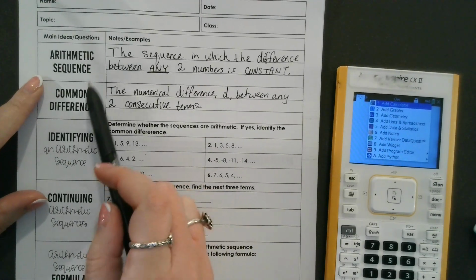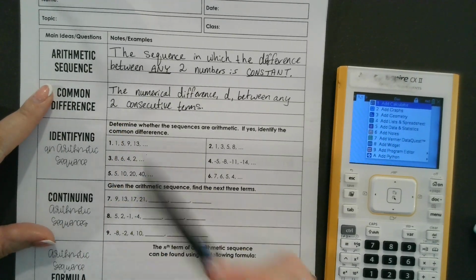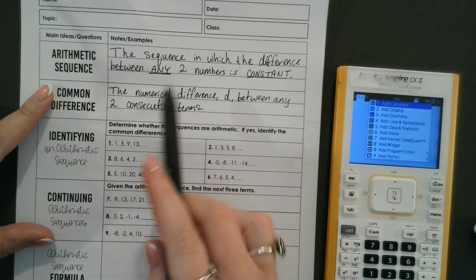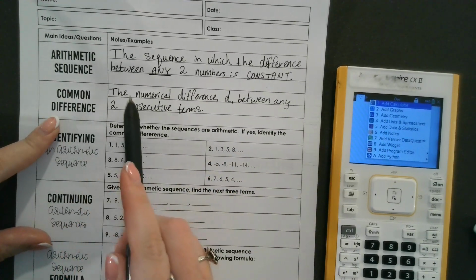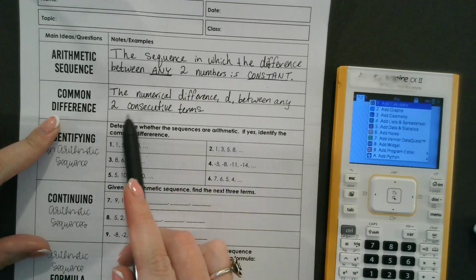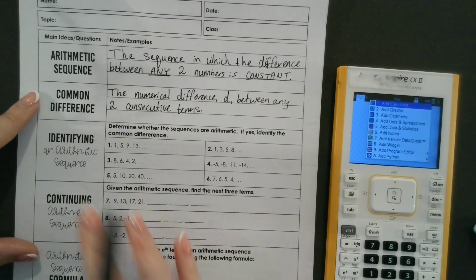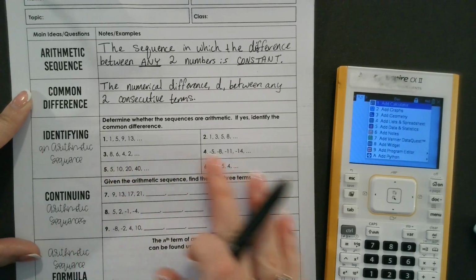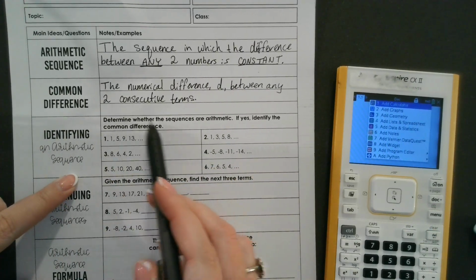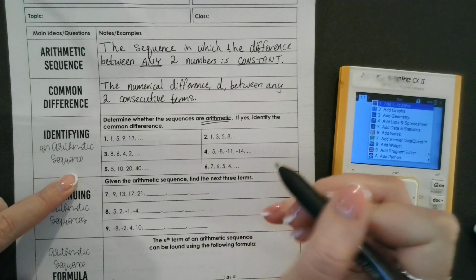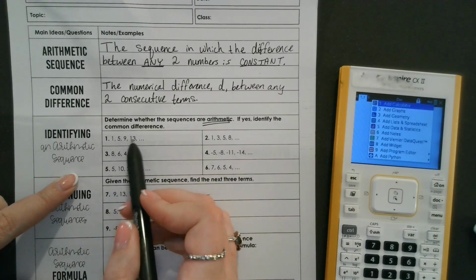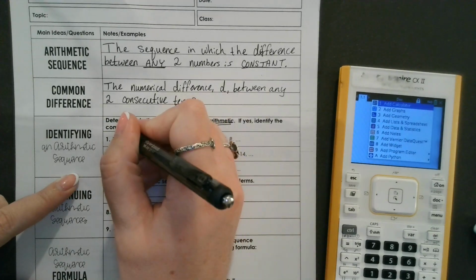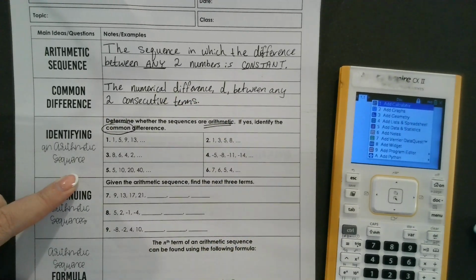So to begin, an arithmetic sequence is defined as the sequence or the pattern where any difference between two numbers is constant. And we call the common difference the numerical difference, or D, between any two consecutive terms. Here we're given a couple of sequences, which are just patterns of numbers, and we have to determine whether the sequences are arithmetic. To check if they are arithmetic, we have to find the difference between every set of numbers, and it has to be the same. It has to be a common difference. If it's not a common difference, then it's not an arithmetic sequence.